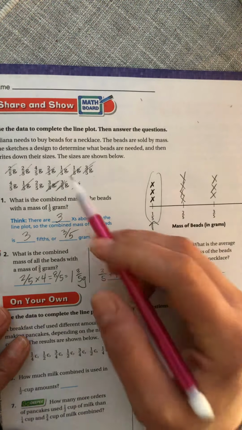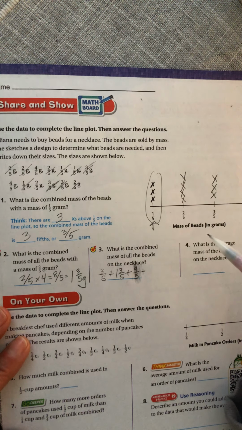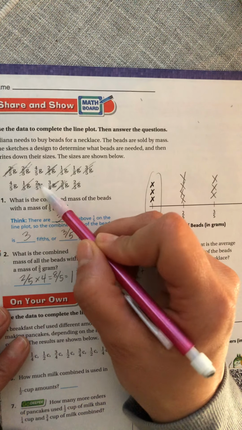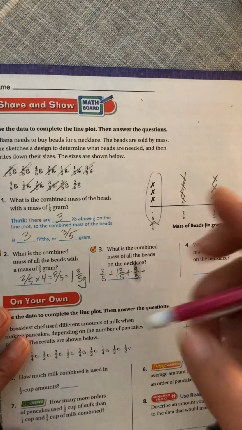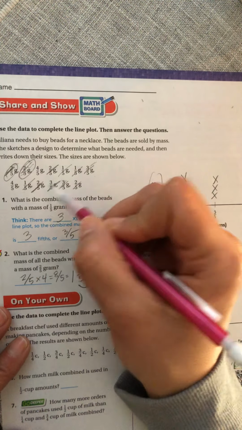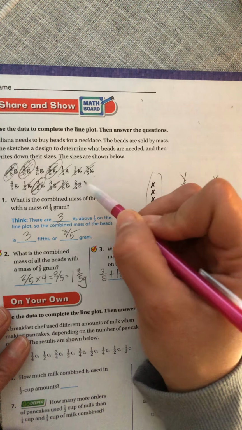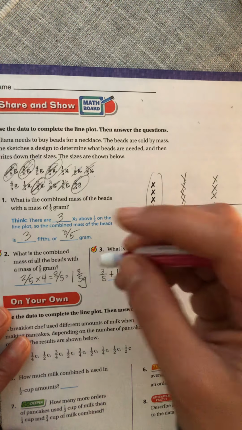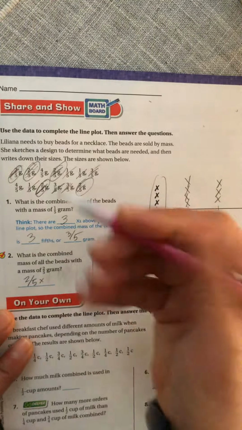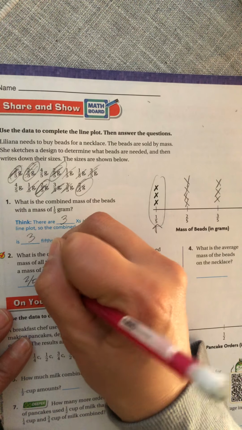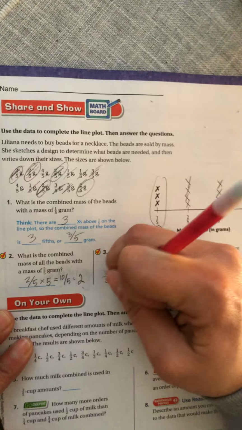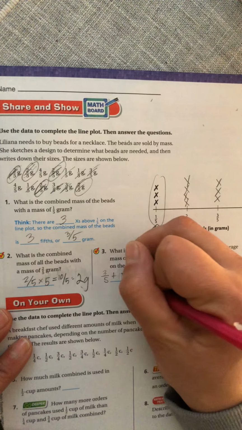And then, oh, did we miss a 2/5 too? 1, 2, 3, 4. Oh no, we got 5. 2/5 times 5 equals 10/5, which equals 2. So this is actually 2 grams.